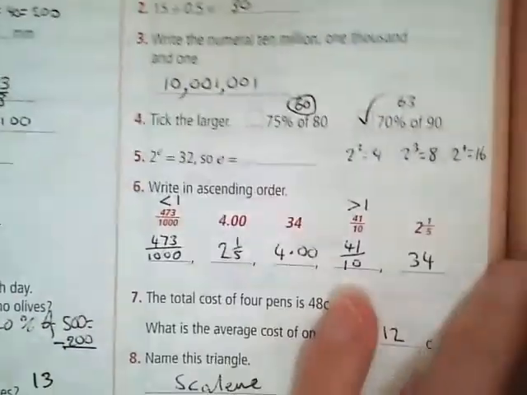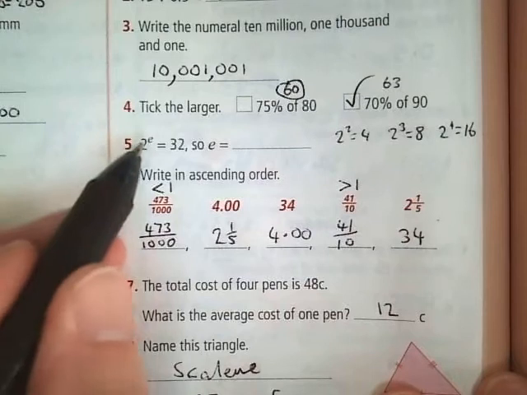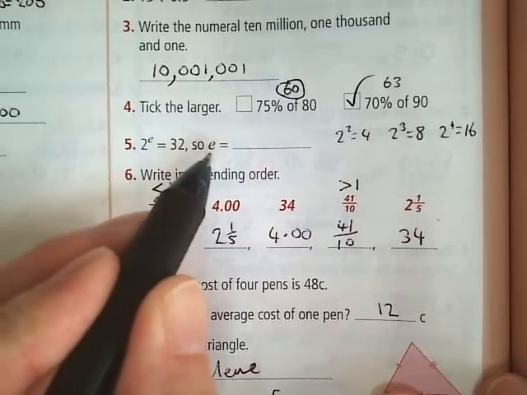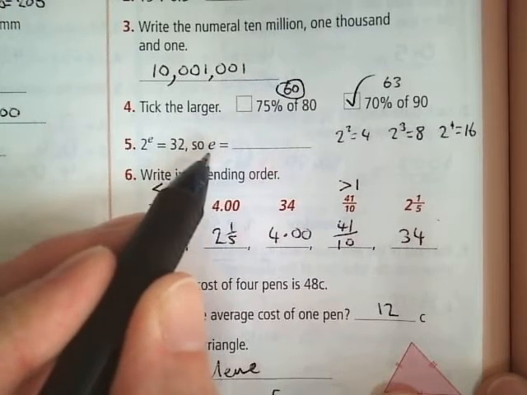2 to the power of e. A few people are mixed up with this as well. This isn't 2 multiplied by e. 2 to the power of e is 32. So e is not 16. It's not 2 multiplied by 16.